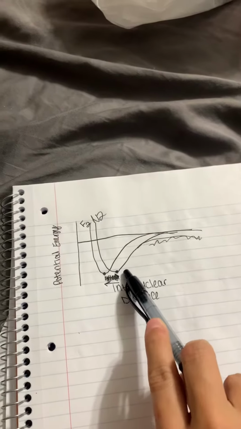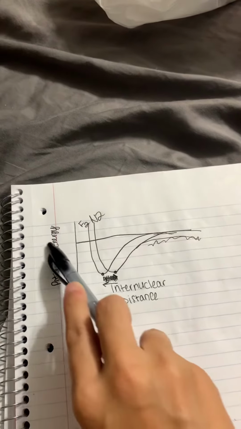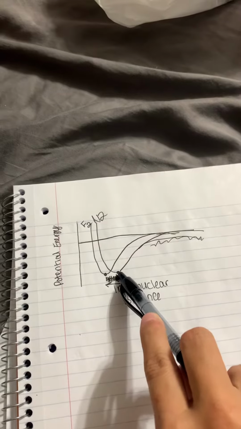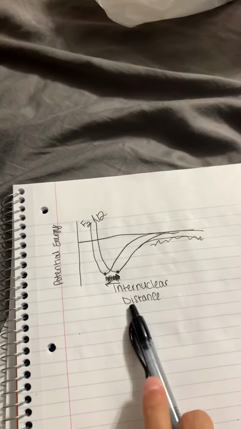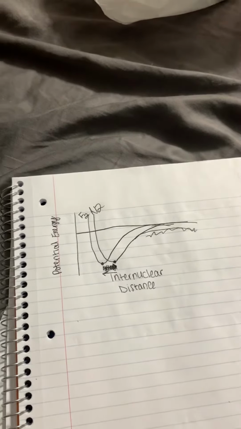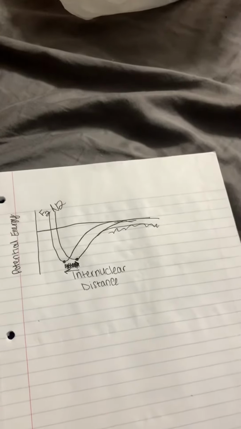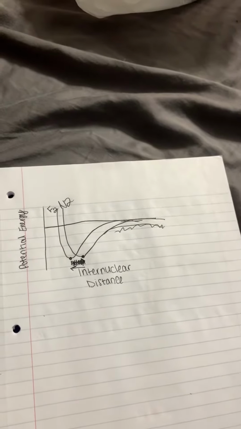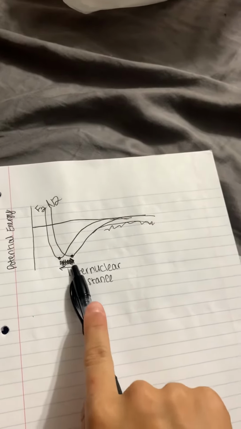Well, it's the lowest point of the y-axis, but this x-axis mark right here is going to be the internuclear distance, but that's also the bond length. So that's going to be the bond length.